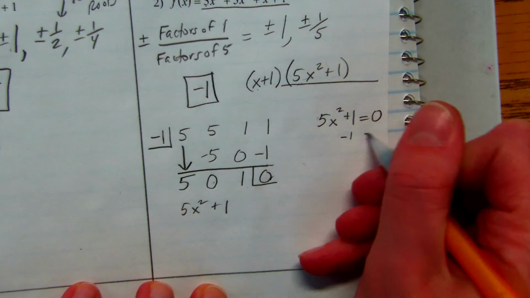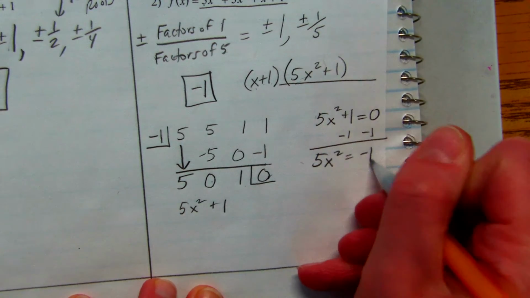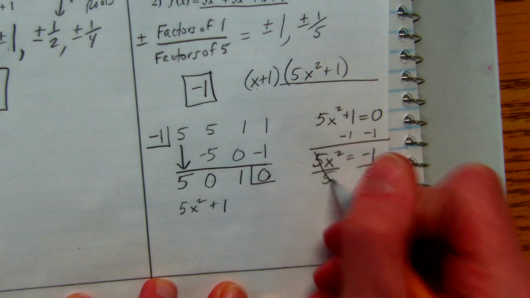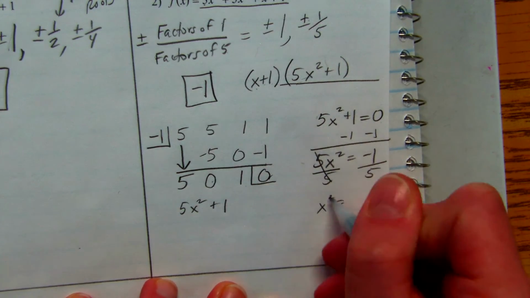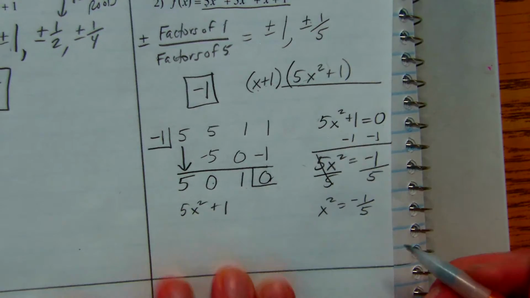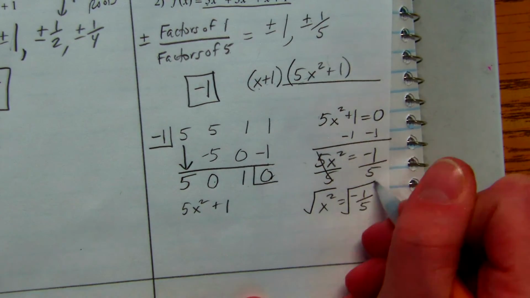So subtract 1 from both sides. Get 5x squared equals -1. Divide by 5, and we get x squared equals -1/5. So to solve this, you've got to take the square root of both sides.